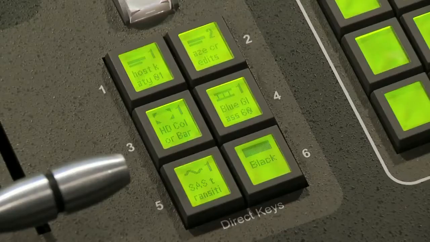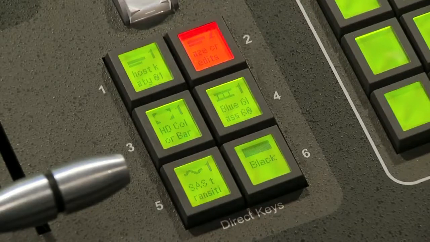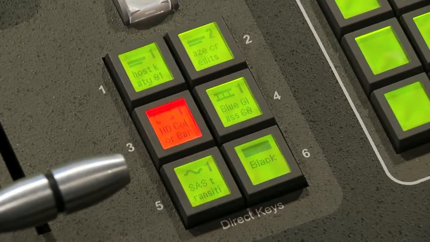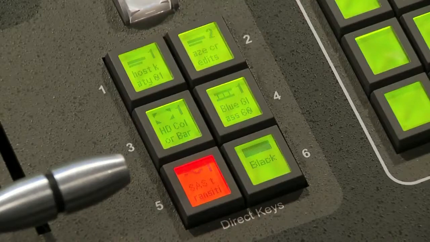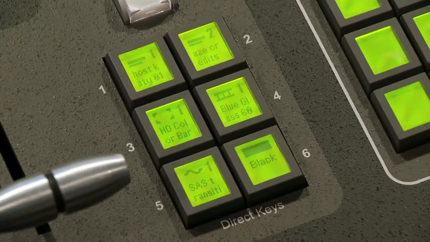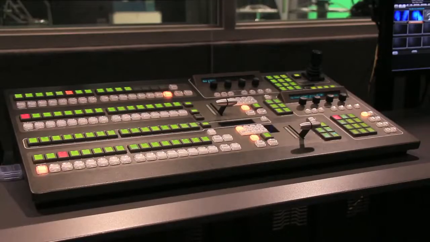The standard direct key setup for this broadcasting class is as follows. CG1, which contains lower thirds, in direct key 1, CG2, which contains end credits, in direct key 2, still 1 in direct key 3, clip 1 in direct key 4, animations 1, which contains opening animations and transitions, in direct key 5, and black in direct key 6. This setup will not change for any of the shows except when programming for a green screen effect. While the switcher may seem daunting at first, referring to this tutorial will make it simple and easy to use.